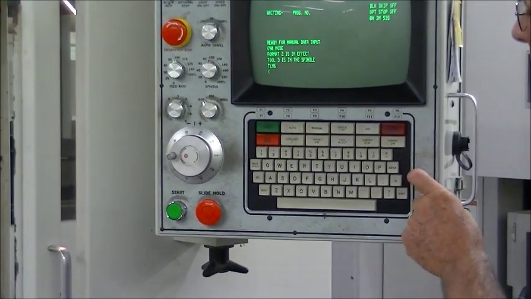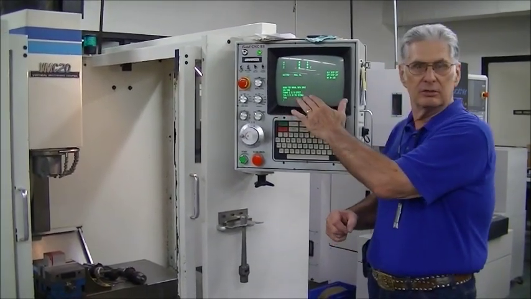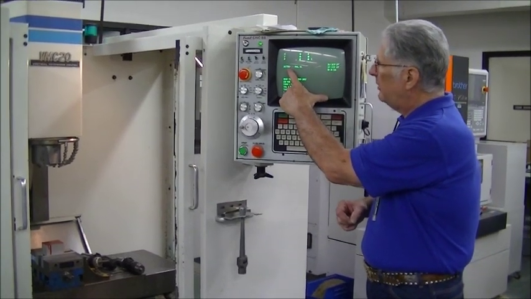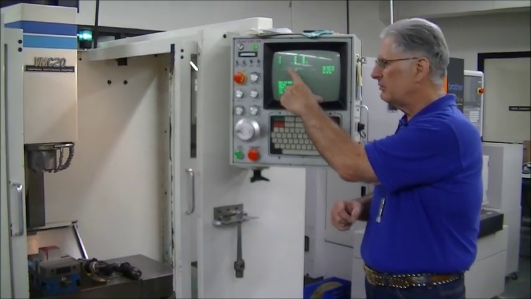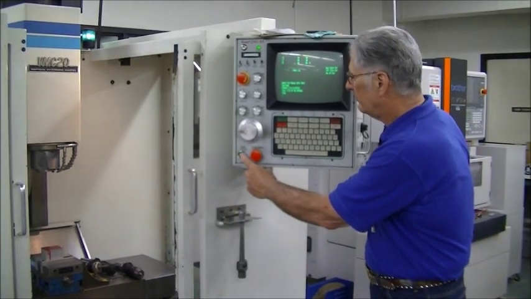I'm going to press enter. Now, usually on these commands, when I'm doing manual commands, the first command, I get a little command up here that says waiting. That tells me the machine is ready for further action. I just need to press the start button.